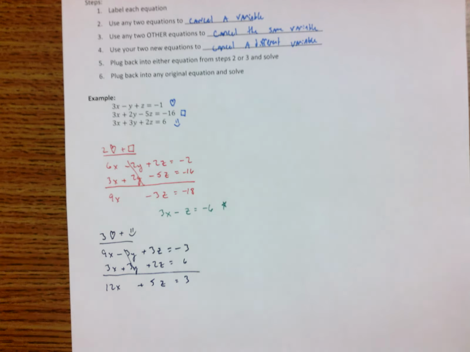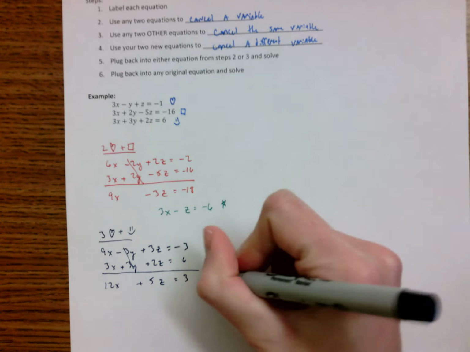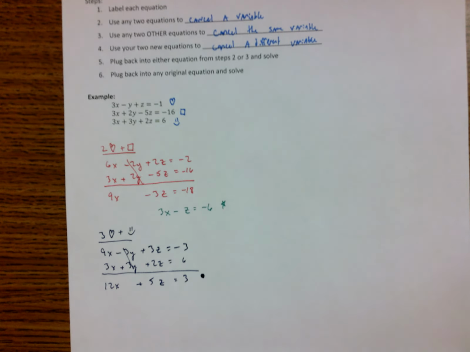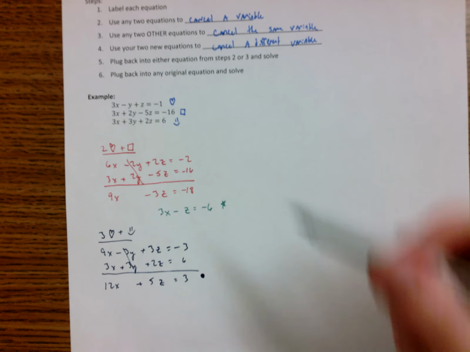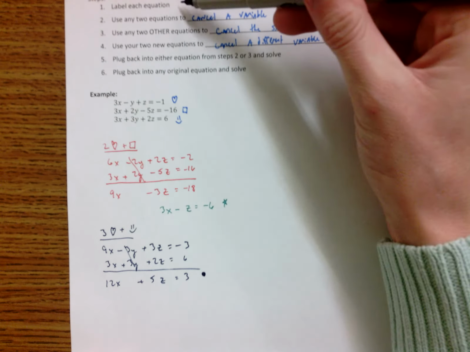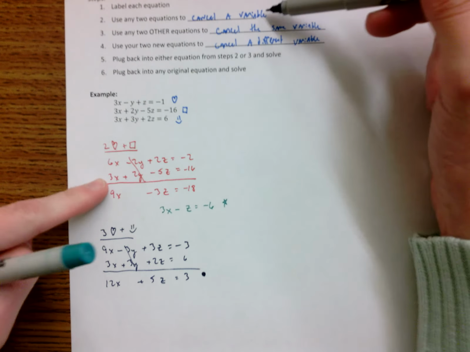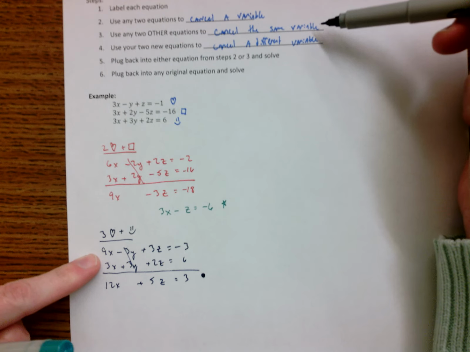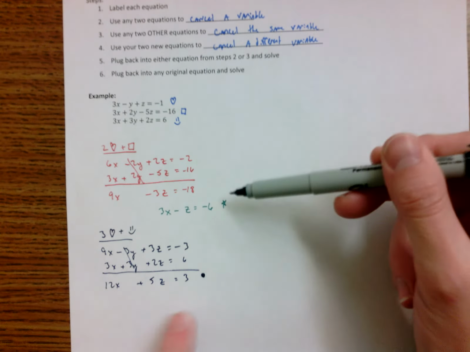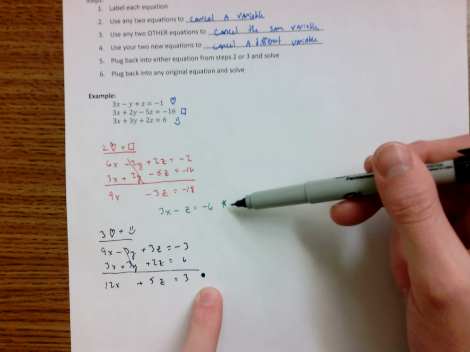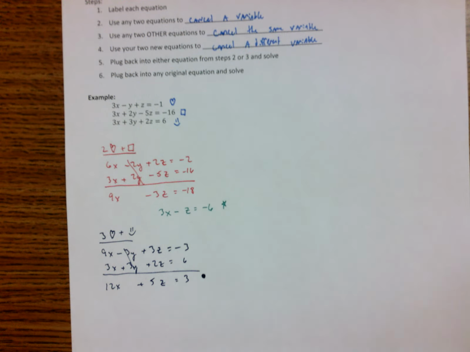And then I'm going to label these two new equations. I'm going to call this one star, and this one I'm going to give a black dot, black hole. Okay, so now step 1 we labeled. Step 2, we canceled the variable here. Step 3, we canceled the same variable. Now, step 4 is we're going to use these two new equations, star and dot, to cancel another variable.